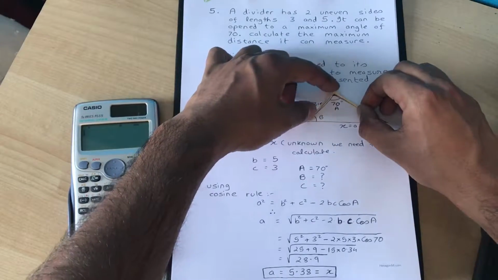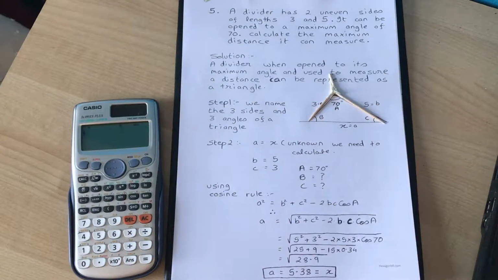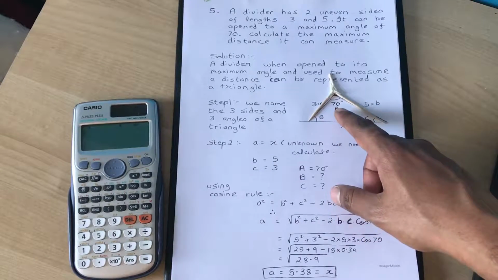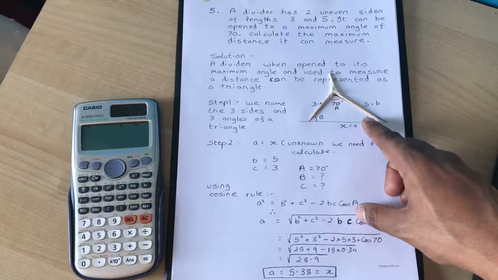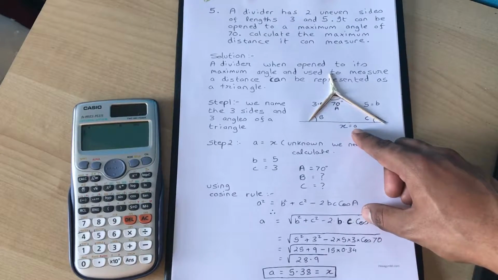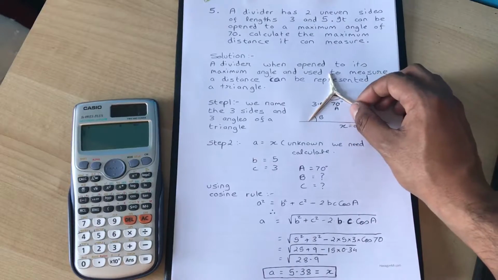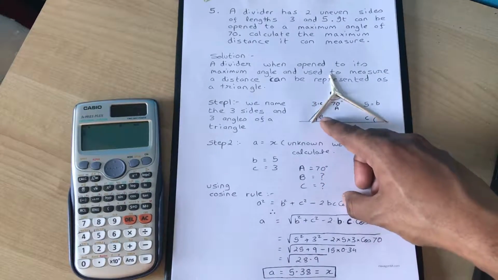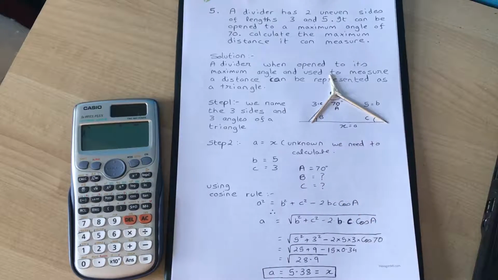Whenever you solve problems involving trigonometry, you always name the three angles of the triangle as capital A, capital B and capital C, and the side opposite angle A is small a, the side opposite angle C is small c, and the side opposite angle B is small b.